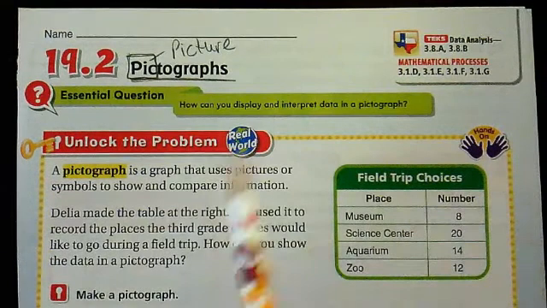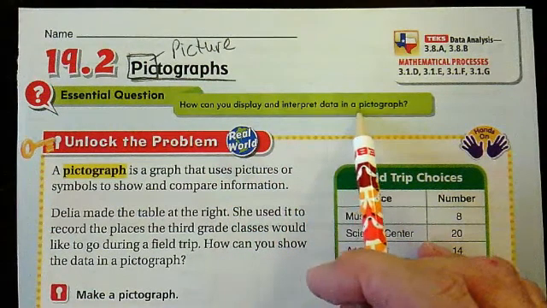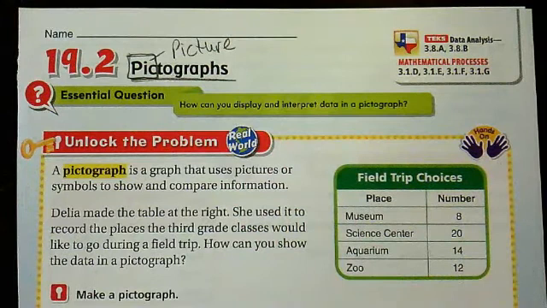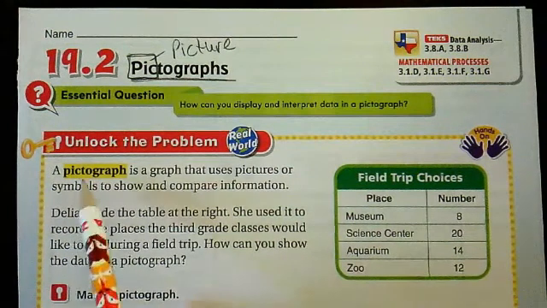So, here is our essential question. How can you display and interpret data in a pictograph? And y'all have been very good about this whenever we're doing our exit tickets. So this is a lesson that we need to complete, but I have full faith that you're going to do great. So let's unlock our problem.